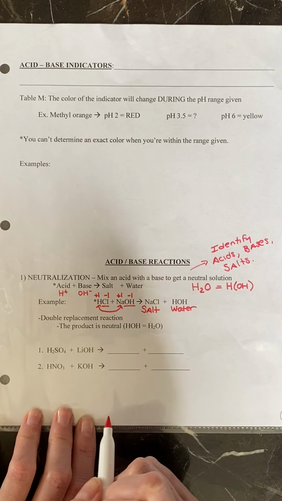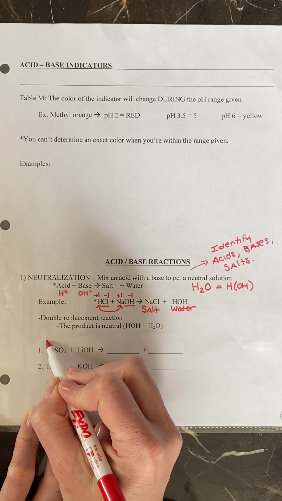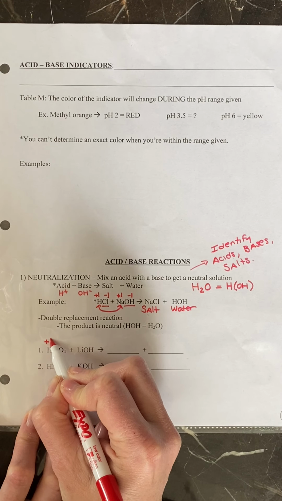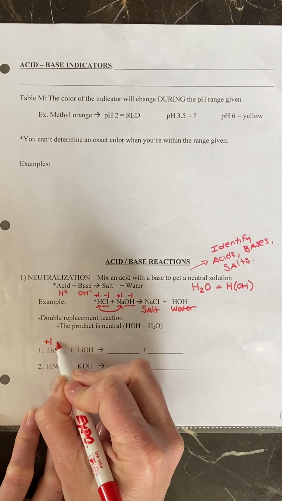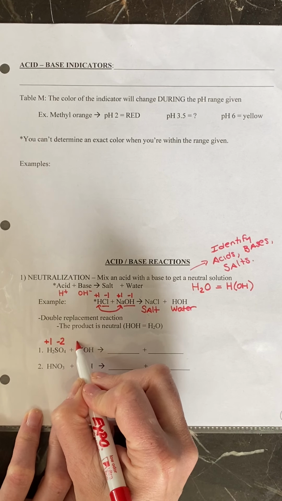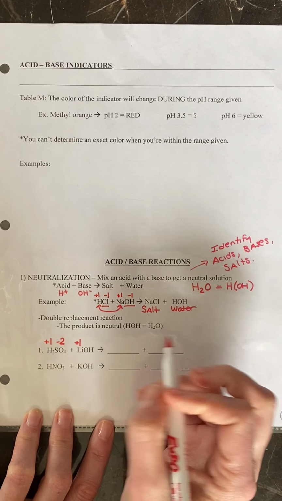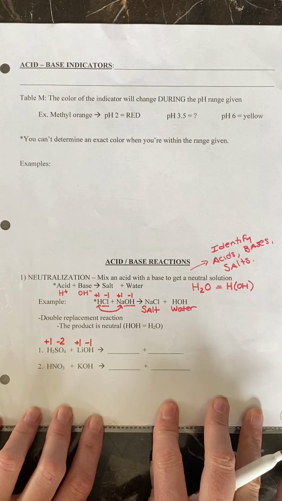This one, we're going to have to figure out some charges. All right, so hydrogen in a compound is +1. Sulfate, which is a polyatomic ion, is -2. Lithium from the periodic table, we looked that up, +1. Hydroxide, polyatomic ion, -1.